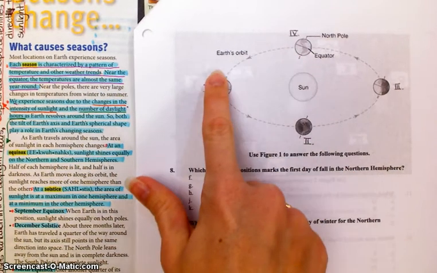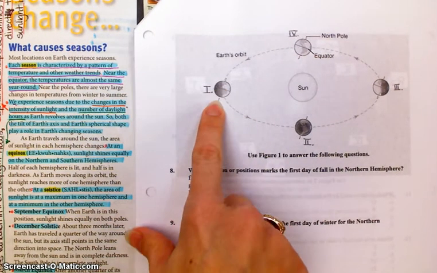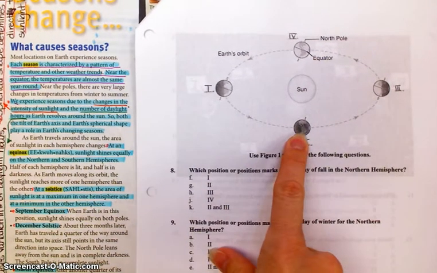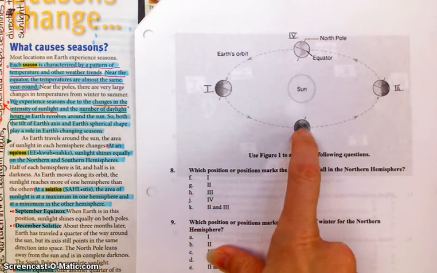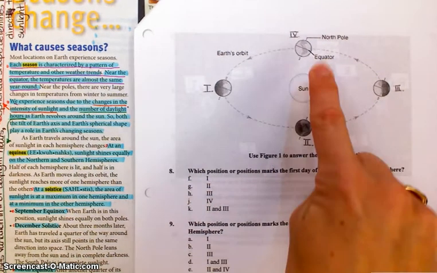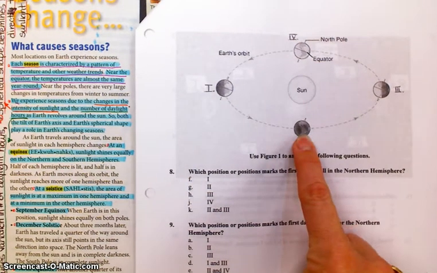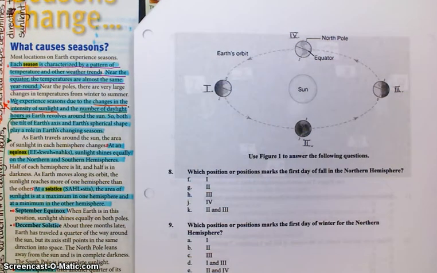Okay, first day of summer for the northern, winter for the southern. But this is another equinox. Okay, this is the first day of fall for the northern, spring for the southern hemisphere. So your equinoxes are here and here. That's 2 and 4. Okay, and it really didn't matter whether I asked about the southern hemisphere or the northern hemisphere because equal day and night are going to be happening all over the world on those 2 days, on the equinoxes. So number 10 is J.